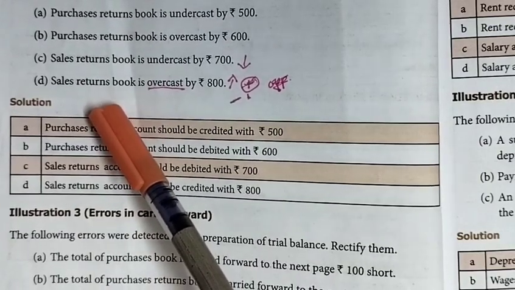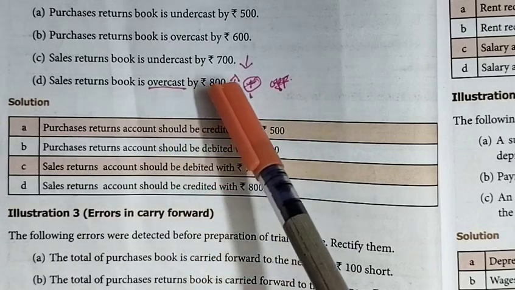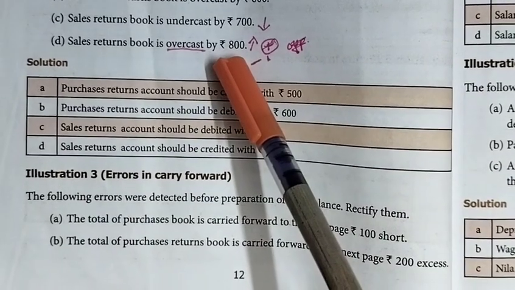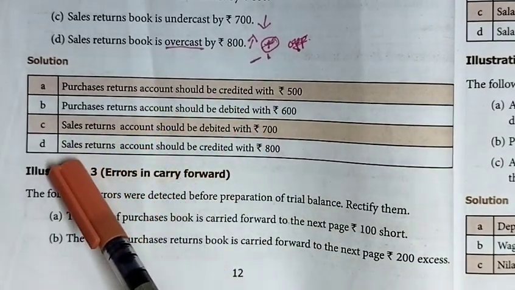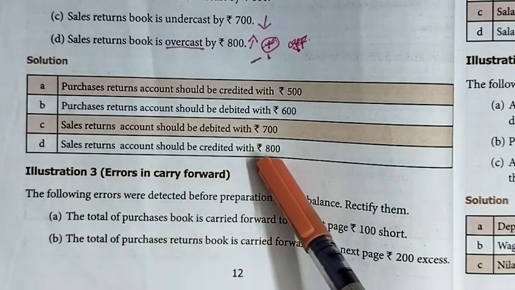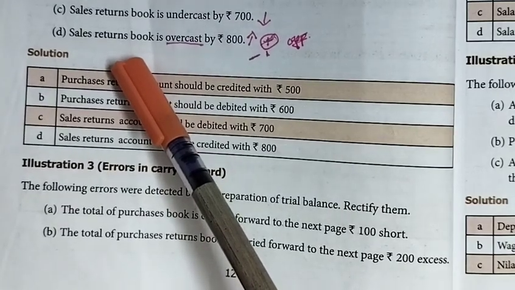Okay, then you have to, overcost means increased, so you have to subtract that 800 rupees. Listen here, what is the solution? Sales return account should be credited with the 800. In general, what is the original journal entry for sales return book?